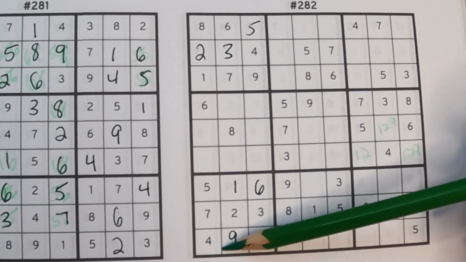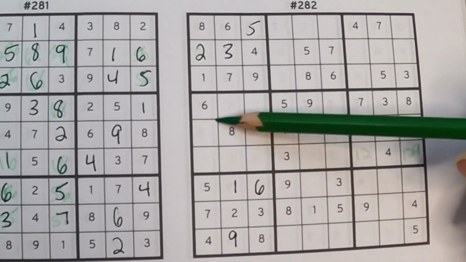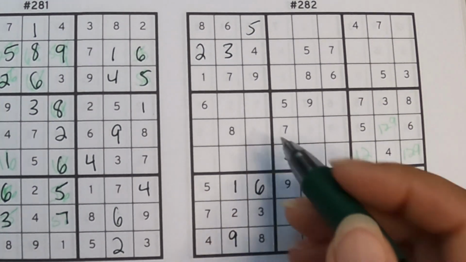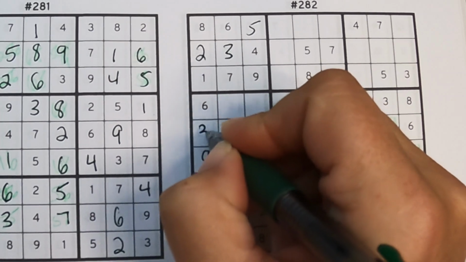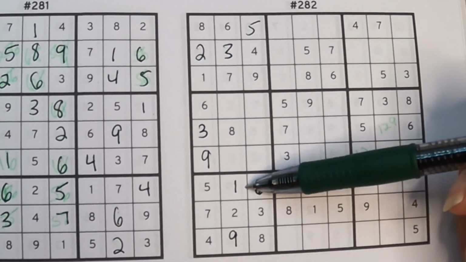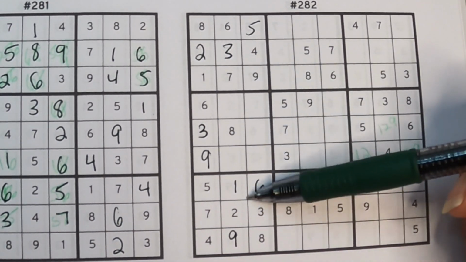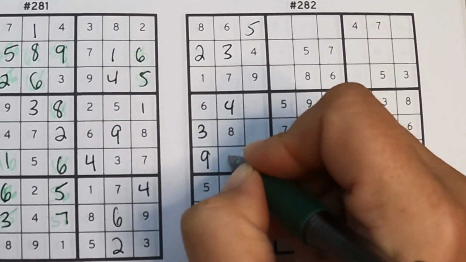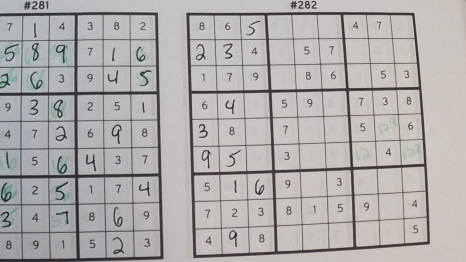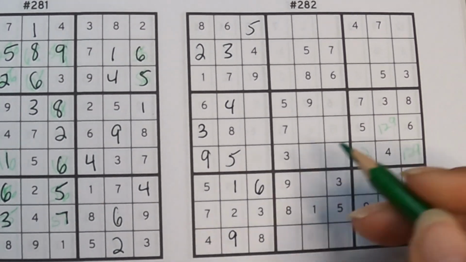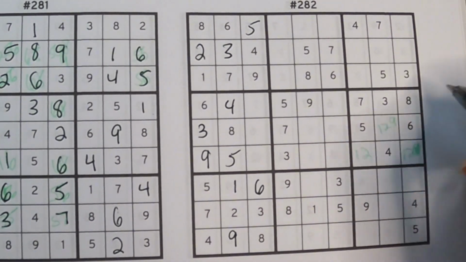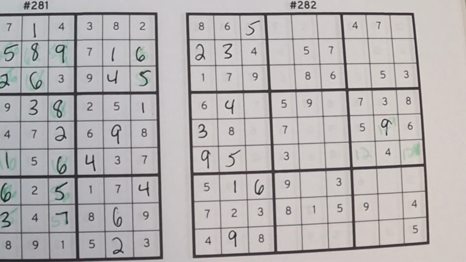For this column, we're missing 3 and 9. We've got a 3 here. So 9, 3. For this column, we're missing 4 and 5. We've got a 5 here, so 4, 5. And with that 9, we can get rid of this 9. And that means the only place the 9 can be in this box is here.